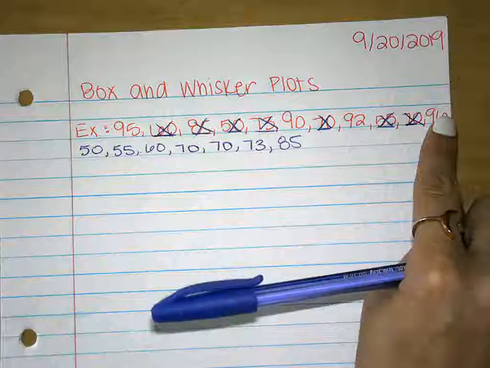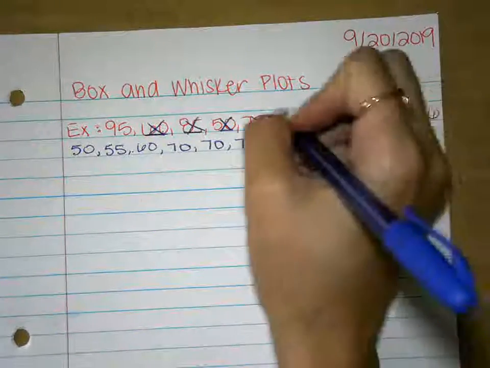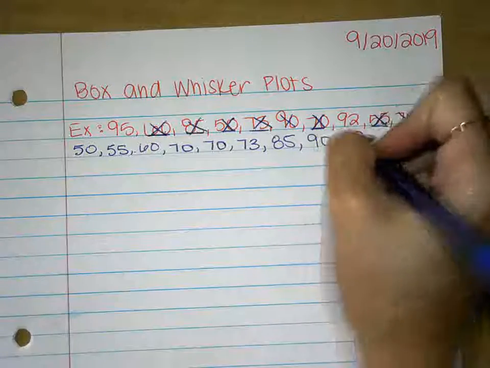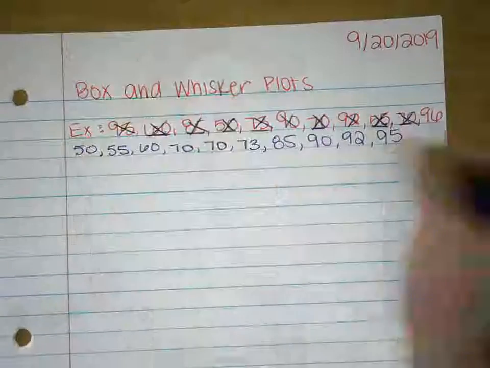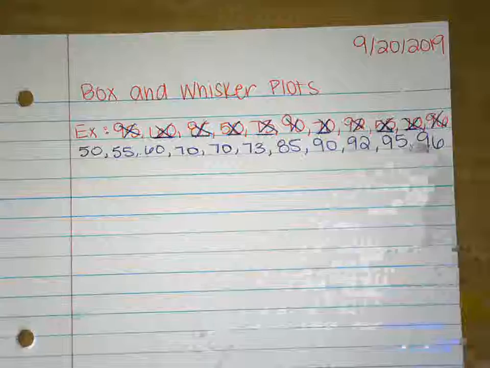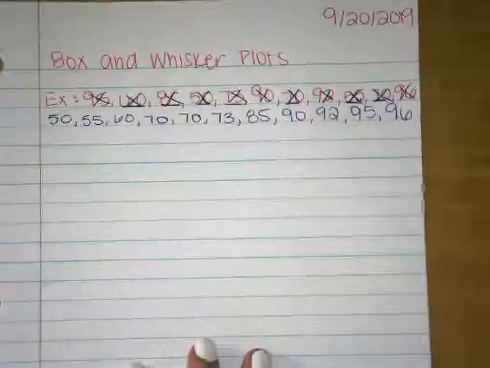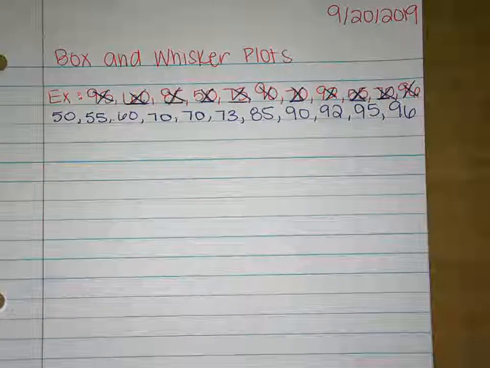My last four numbers are in the 90s, so I just need to order them from least to greatest. So I'm going to write 90, cross it off. 92, cross it off. 95, cross it off. 96, cross it off. That is the most important step. If you mess up on that step, we will struggle, okay guys?